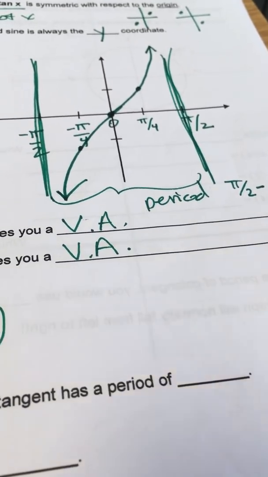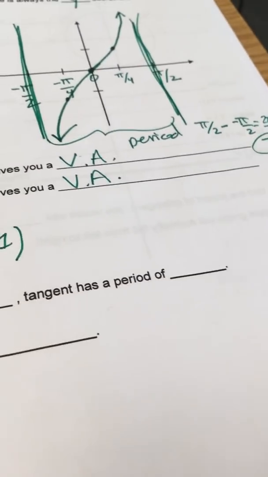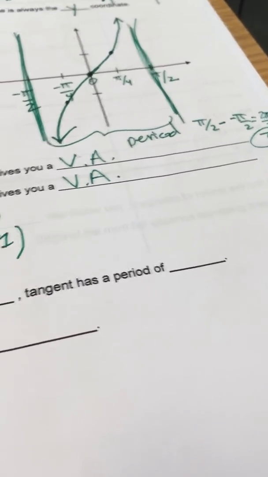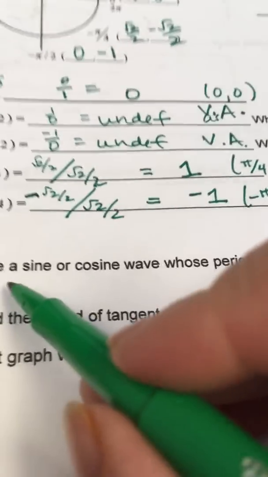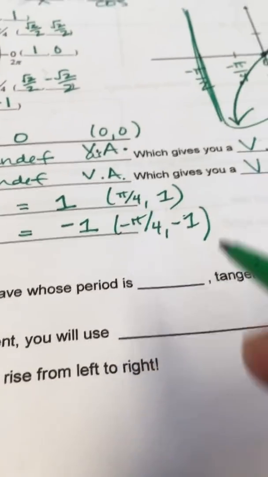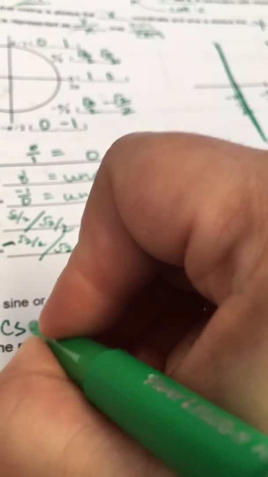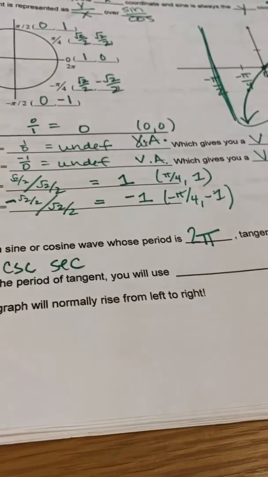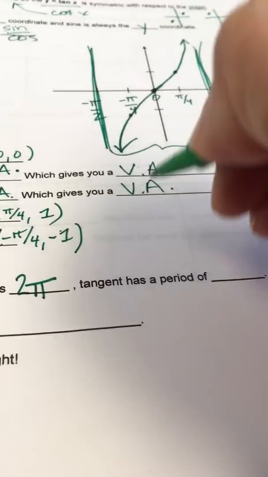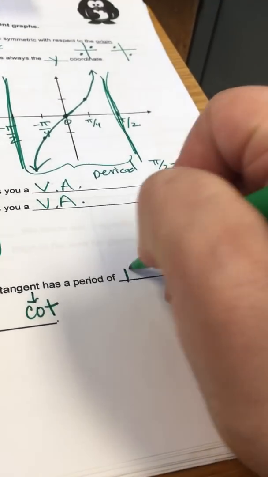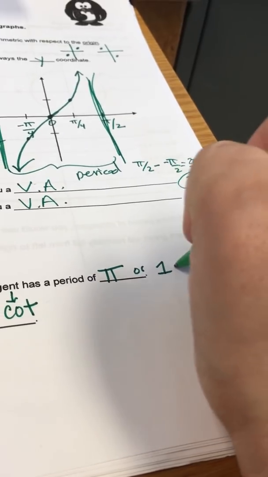Alright, so the period of tangent is not 2 pi. For sine, cosine, secant, and cosecant, the period is 2 pi over b. Tangent, and also cotangent, has a period of pi.